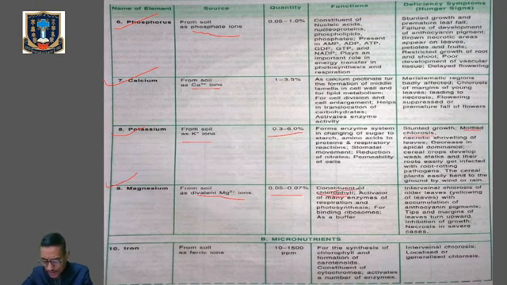It also acts as an activator of enzymes, especially those which are mainly involved in carbohydrate metabolism, and those which are involved in the synthesis of DNA and RNA, and it is also essential for binding the components of ribosomes. This is the function or role of magnesium.